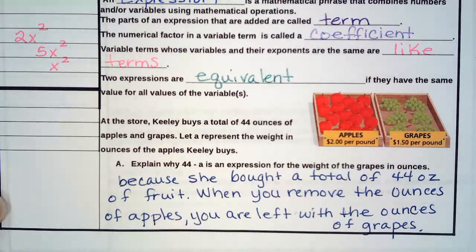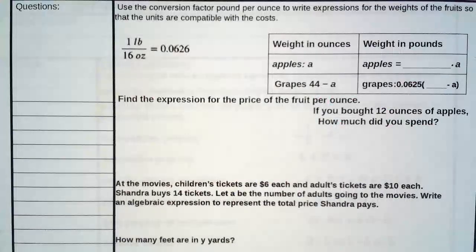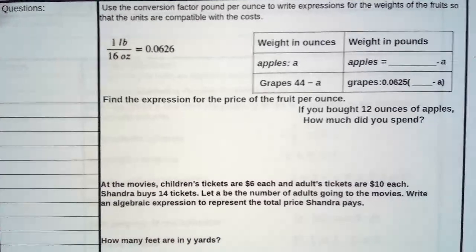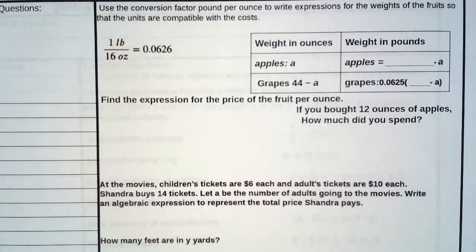Okay, so the total minus your apples will leave you with the amount of grapes you have. Okay, use the conversion factor, pound per ounce, to write the expressions in the weights of the fruit so that the units are compatible with the cost.